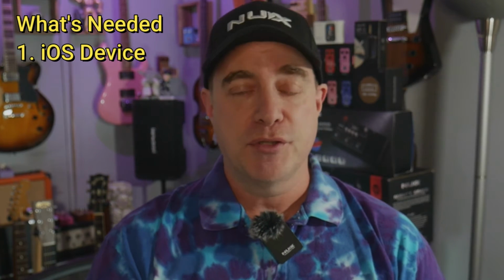Now, if you're going to do this on iOS, you simply need three things. First and foremost, you need an iPhone, and you need to make sure that it's updated to the latest version of iOS. Secondarily, you need the latest version of iTunes installed on your Mac or your PC. It takes a couple minutes to do this. And of course, you want to make sure on your phone or your tablet, you have the latest version of the Mighty Amp app.